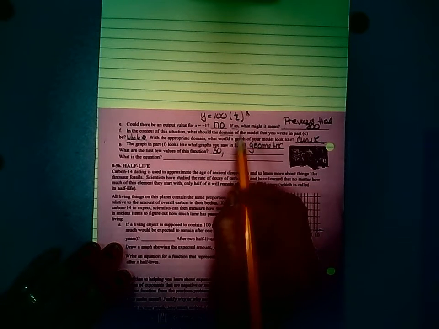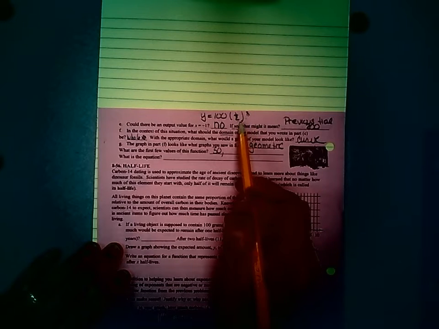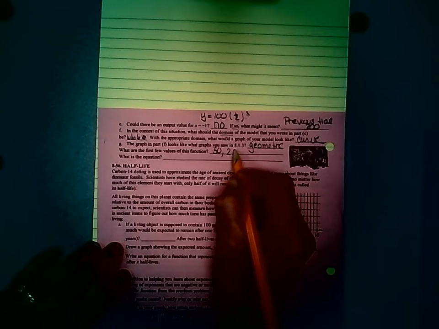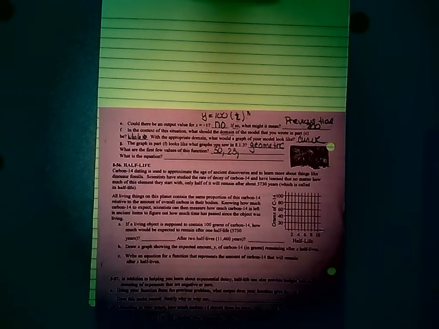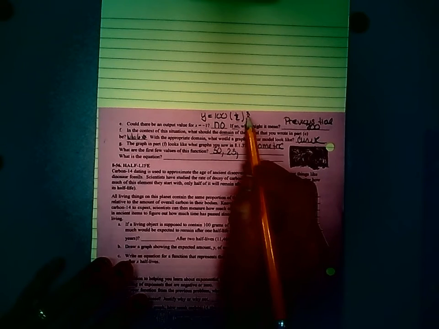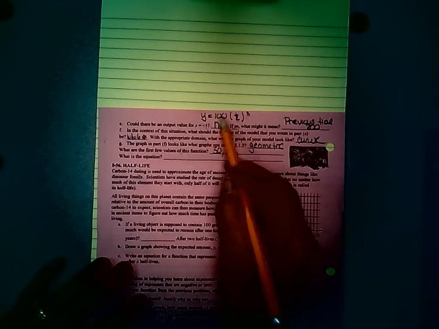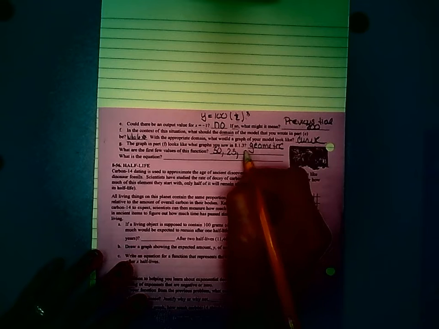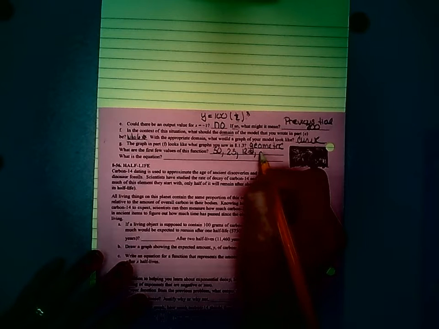If I plug in 2, right, 1/2 to the second power is 1/4. 100 divided by 4 is 25. Now we're not talking at this moment about the pennies. If I then went another and I had 1/8, 100 times 1/8 would be 12.5. So my reduction is by 1/2 each time, and it would keep going.